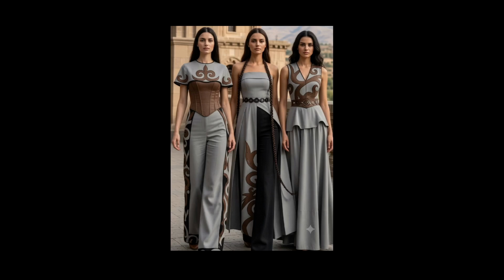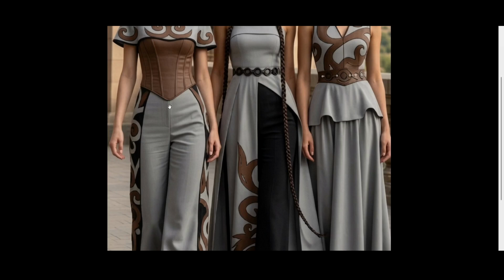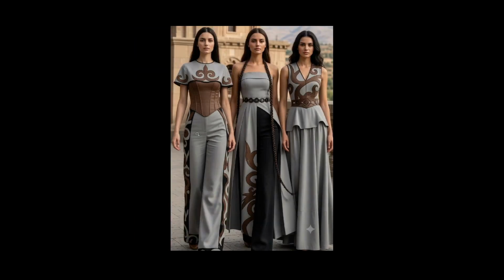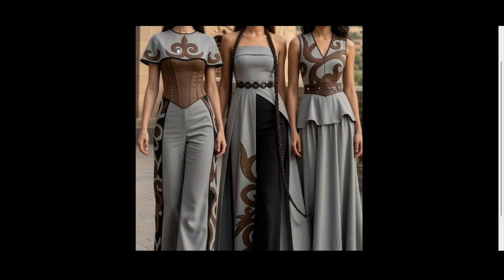So the next question is, how do these garments differ in silhouette, structure, and design? If we take the first garment here, this is a structured jumpsuit. If we take away this corset here, we understand that it's a jumpsuit because it continues from here and goes into the pants. So that's the first thing that we observe. It's a structured jumpsuit, but with corsetry.